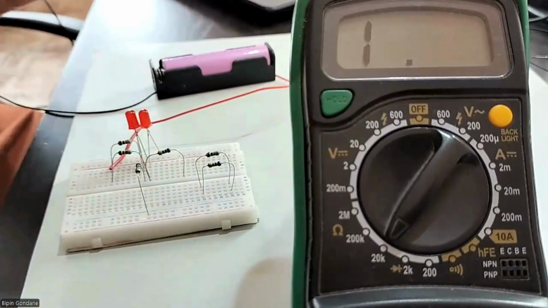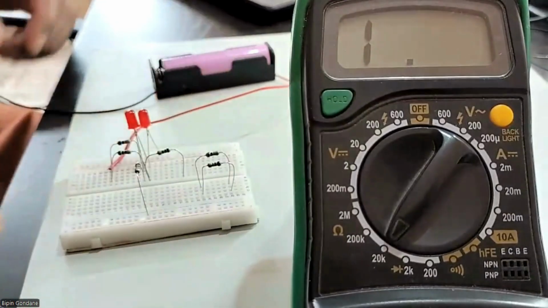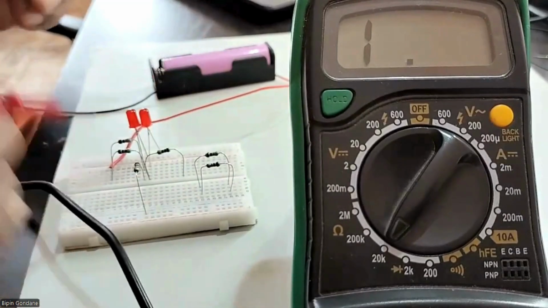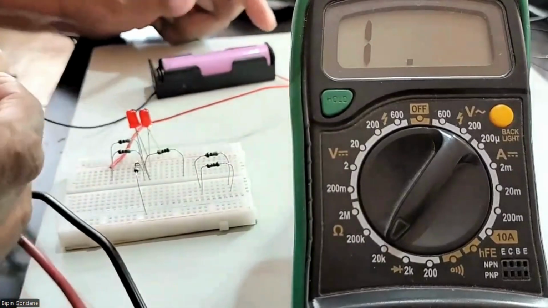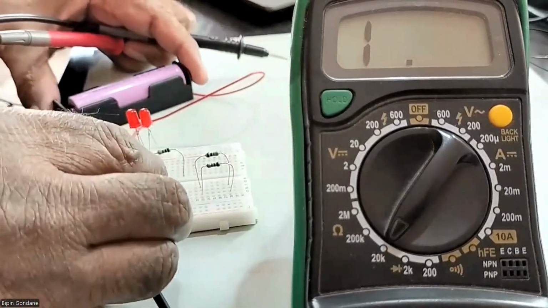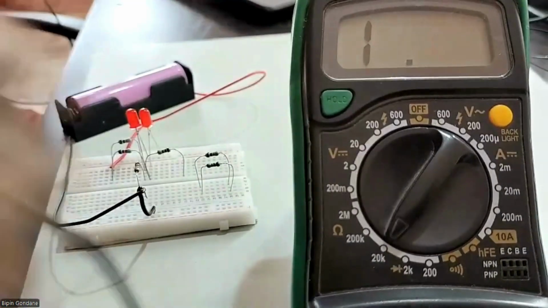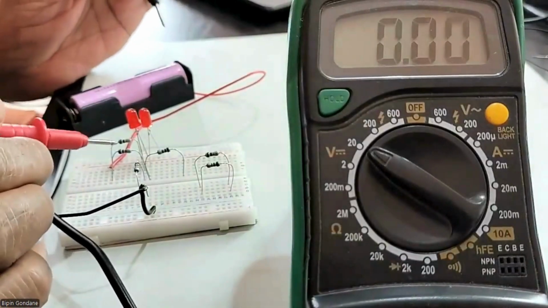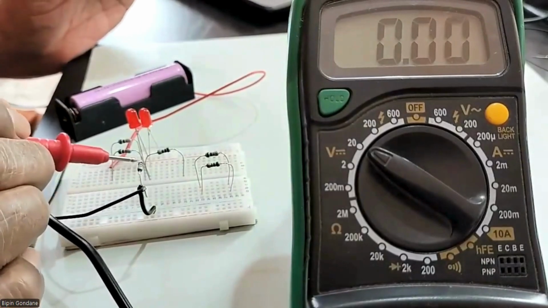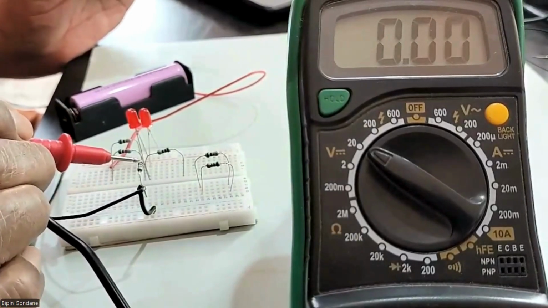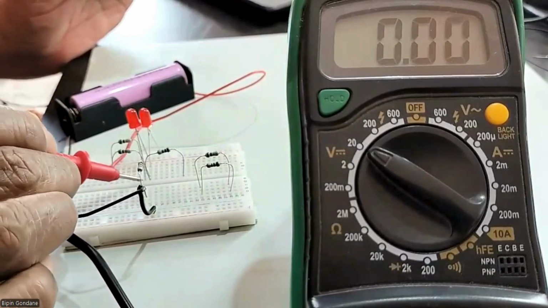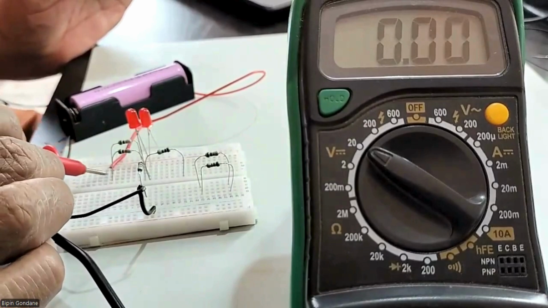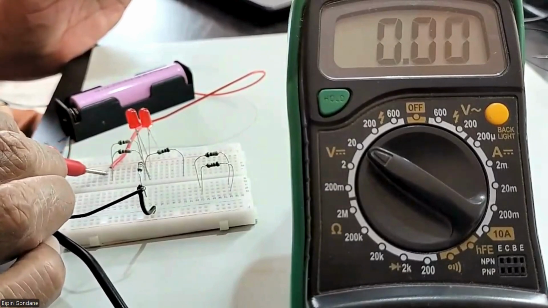Now I will show you one more thing. This is about the two resistors I have connected here. I'm connecting the negative point of this to this place, and I will put my multimeter to voltage range again. You can see one 10K resistor from negative to this point, and from there one more 10K resistor, which is connected to the positive.